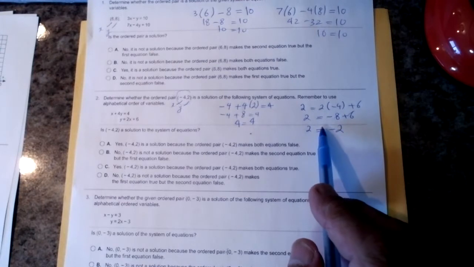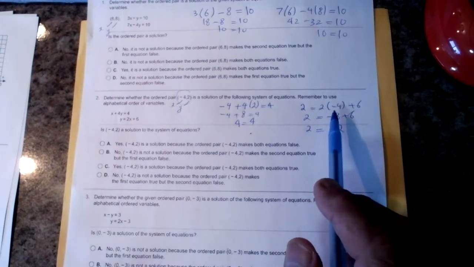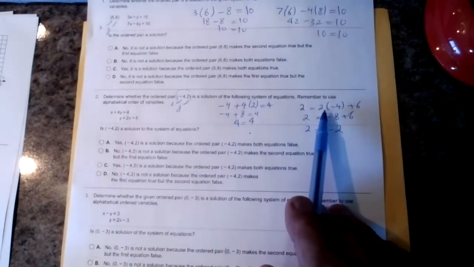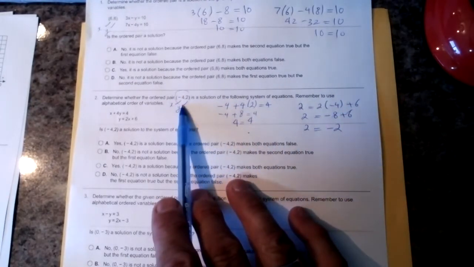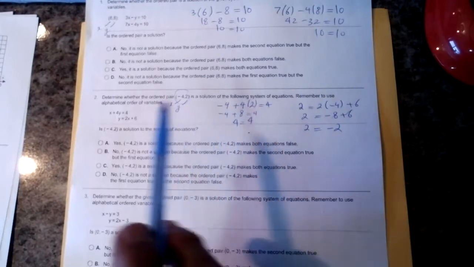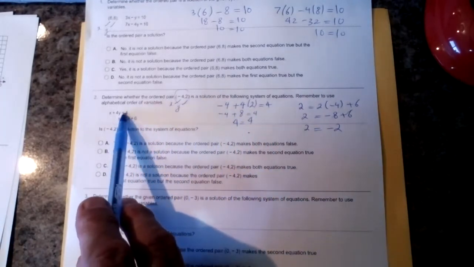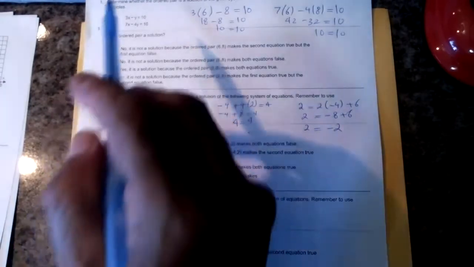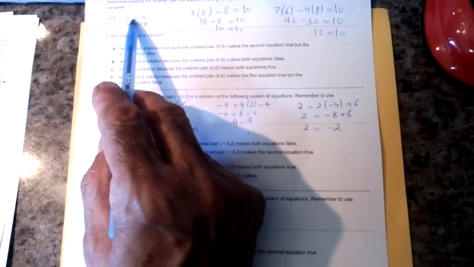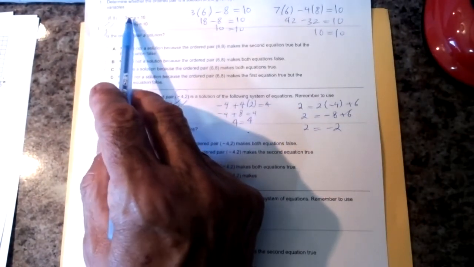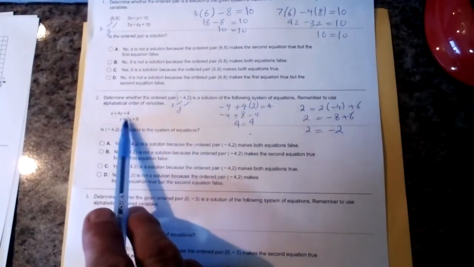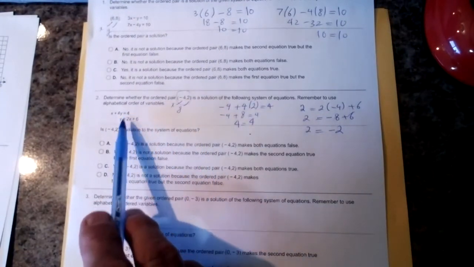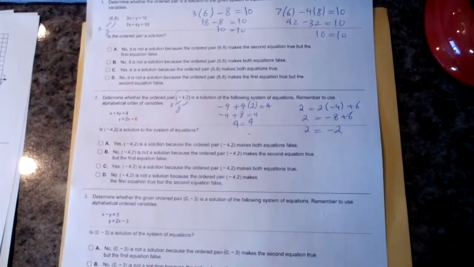Okay? So it should always work for both equations. So in this case, we say no. This point is not a solution of the system. When we say system, system is a combination of two equations. When you have two equations, they call it the system. So this is not a solution of this system, or it doesn't work in both equations.